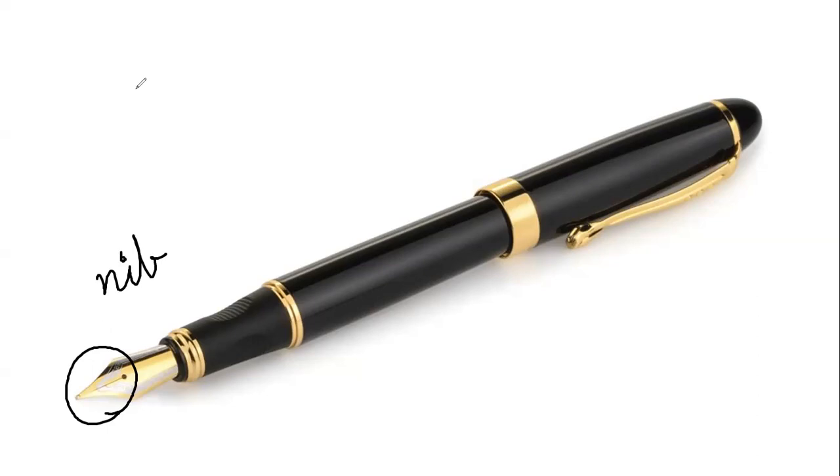This extremely fine cut is given so that the ink flows from this. There is a small region where ink is stored over here. So the ink flows through the tip for smoother writing on your paper. So that's an ink pen, where again capillary action actually plays a role in the writing of your pen.